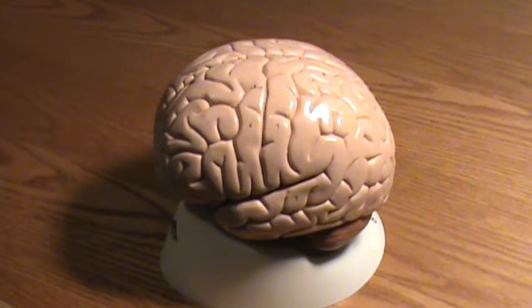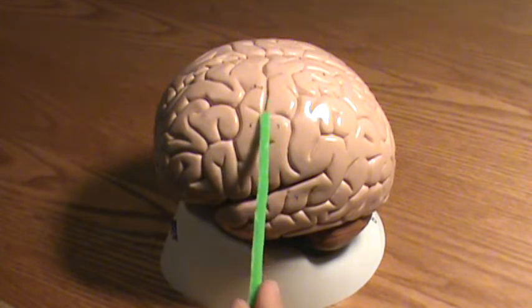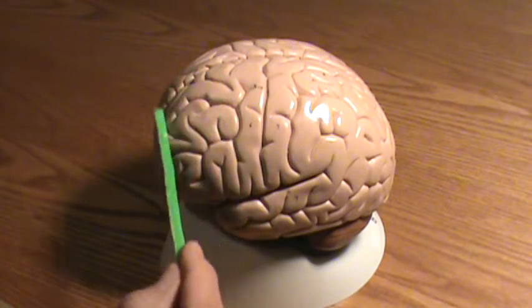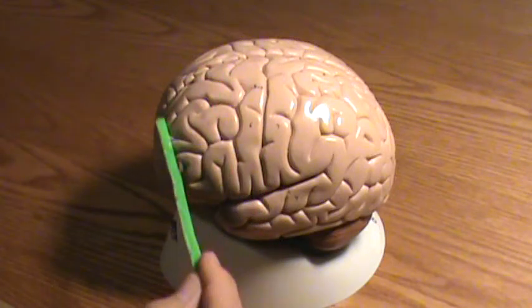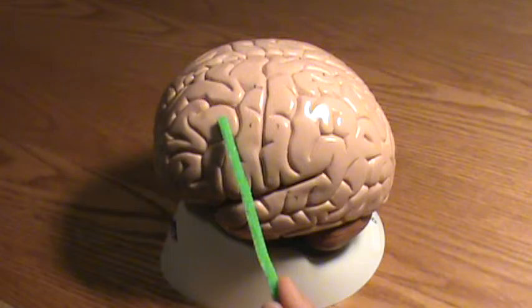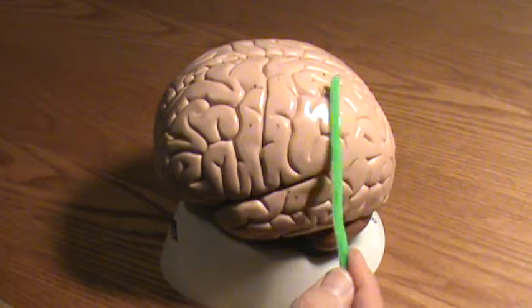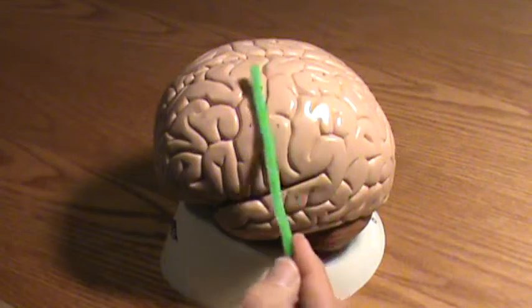The cerebrum is broken up into identifiable lobes, and the sulci can help us identify these lobes. In front of the central sulcus, all of this is known as the frontal lobe, and the names of the cranial bones of the skull also help you remember these because they're named the same. Behind the central sulcus would be the parietal lobe.